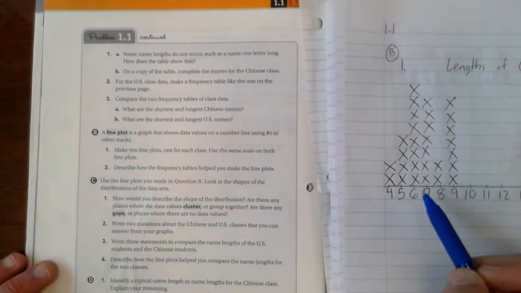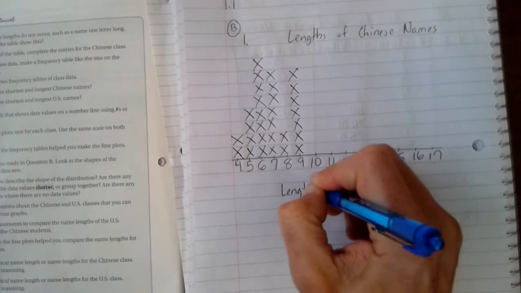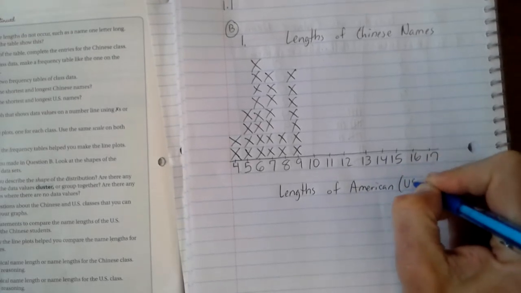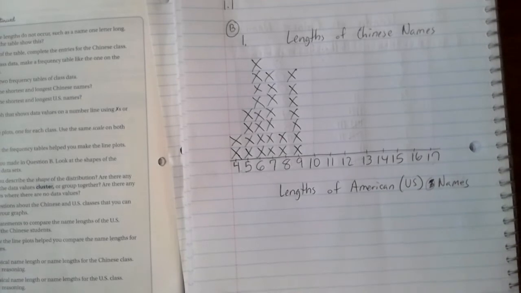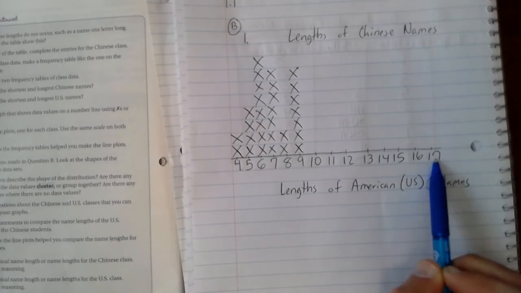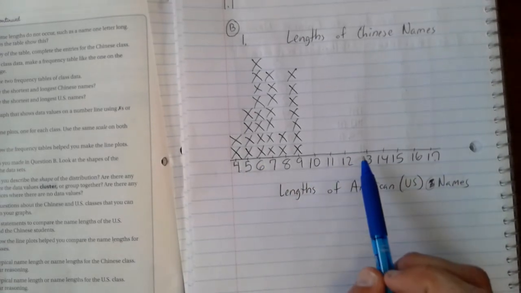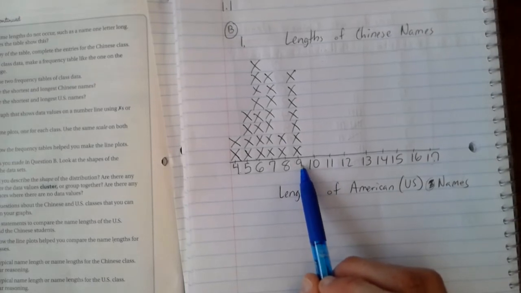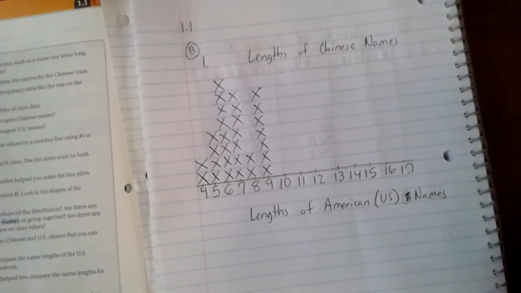Okay? Now, let's go back to the investigation. It says make 2 line plots. Well, we've made 1, right? So now your job is to create a line plot for the name lengths of American, I guess you could put US if you wanted to, names. Oh, I almost put students. Oh, that's why we use a pencil, so you can erase mistakes like that. Now remember, you are going to use the same scale. You might notice that there aren't any US name lengths of 4. That's okay. You are going to have, just like in this line plot, some numbers that are blank. In the list of Chinese name lengths, 9 was the longest name we had. We know that's going to be different in the US student name lengths, right? We know that already.